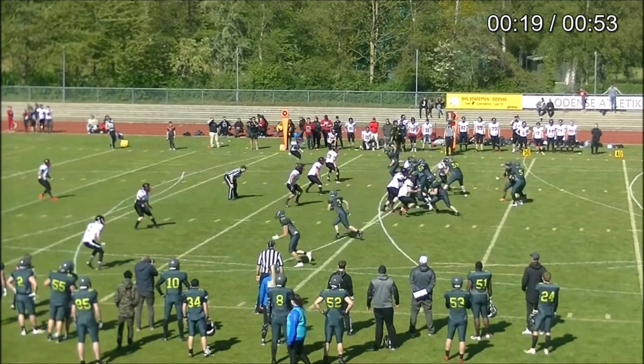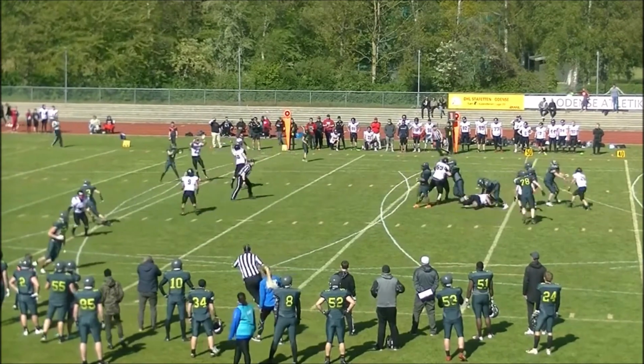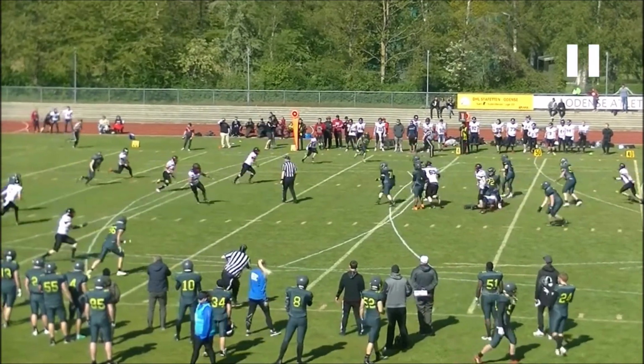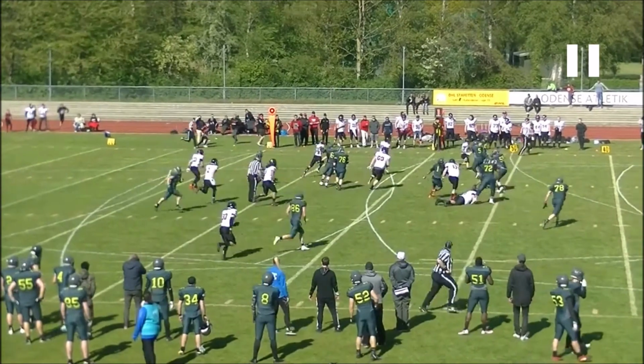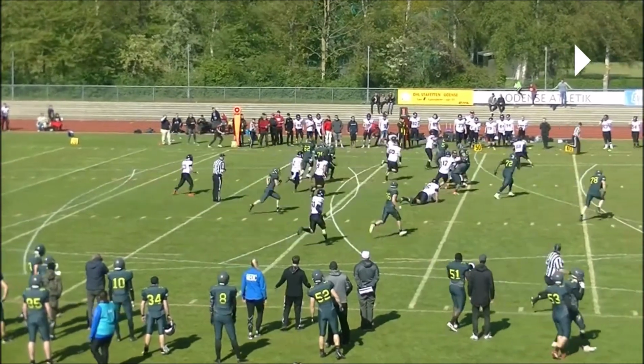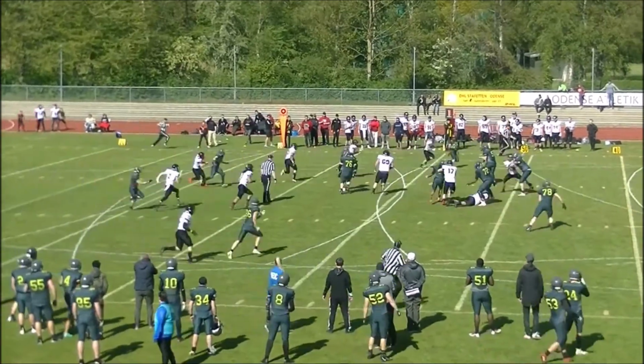The umpire does also a really good job. He turns around with the pass, and then just kind of stays put and follows the players as they move around him. So he does a really good job also.